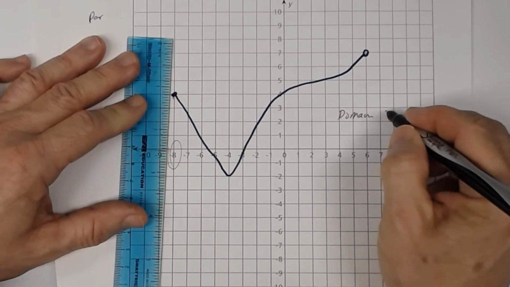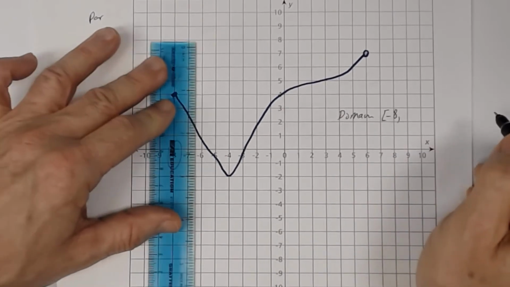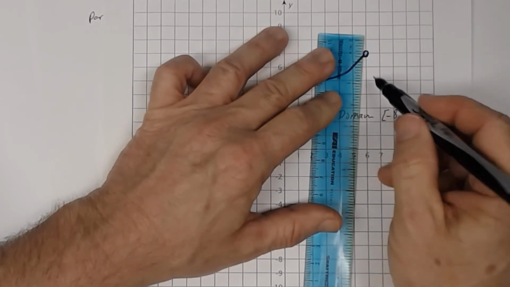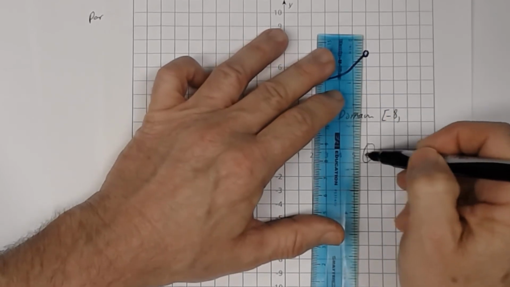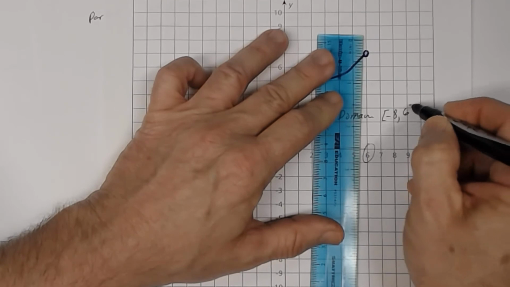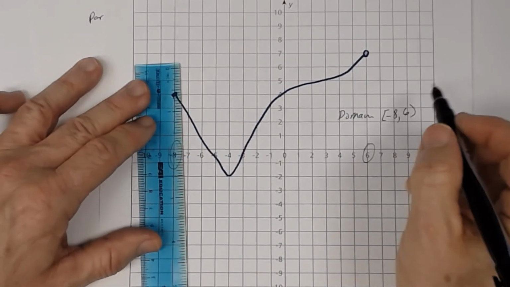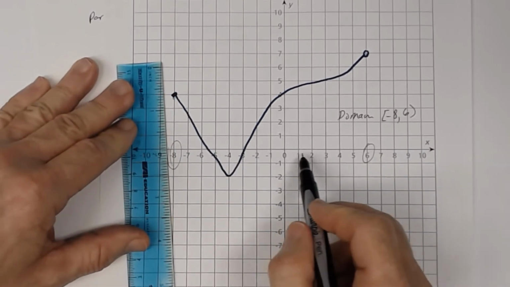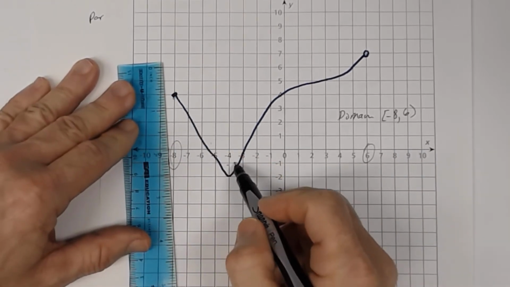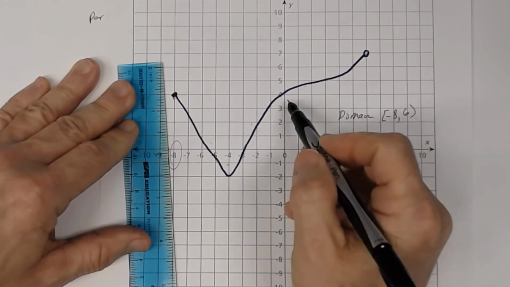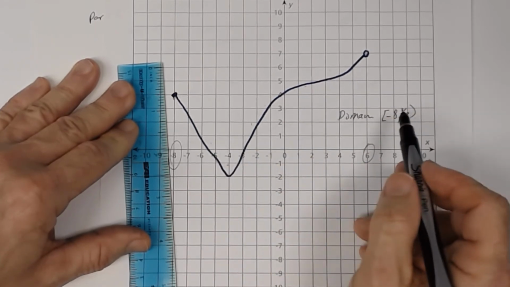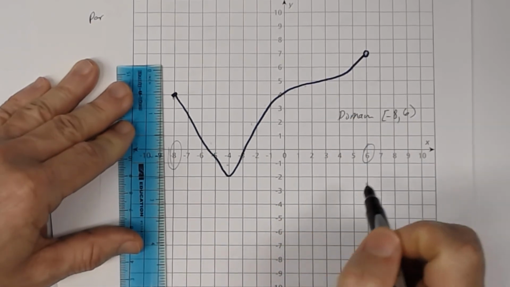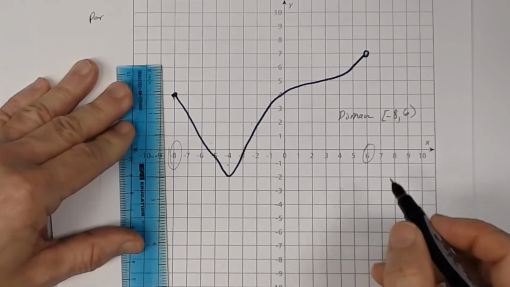It's closed, so you're going to say bracket negative 8, comma, all the way to, and this is where it stops. There are no arrows, so this is where it stops. It's open, but that x value is 6, so you're going to say 6 parentheses. So any real number between negative 8 and 6, you're going to have a point on the graph. Negative 8 is part of the graph, 6 is not. So that's why you see bracket, parentheses.